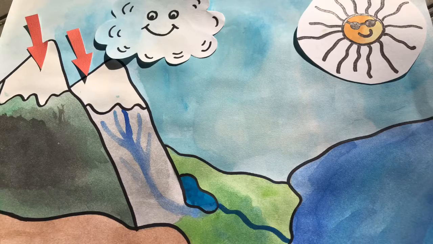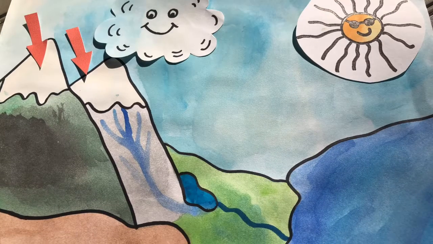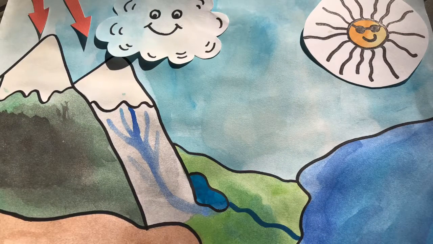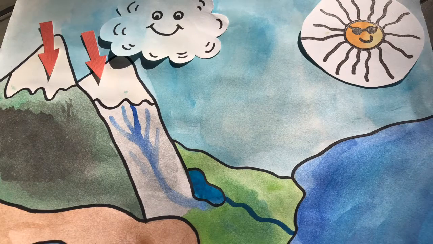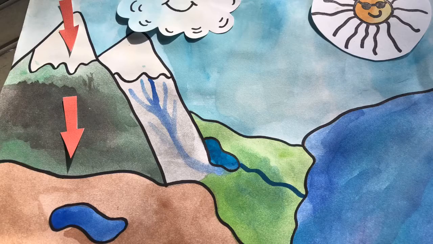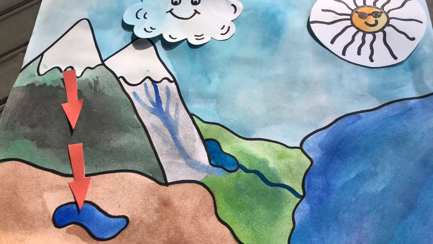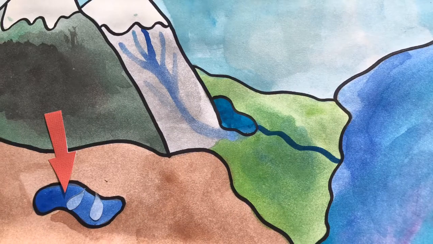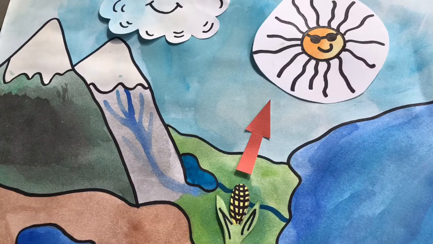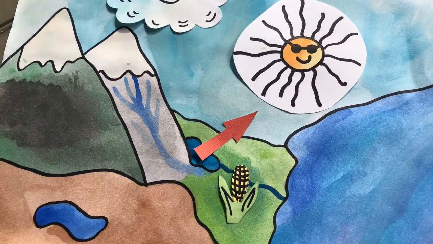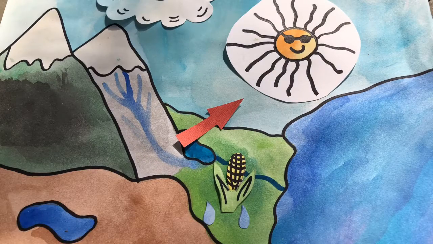Some precipitation is converted to ice that is stored in glaciers, typically for long periods of time. Precipitation can also sink through the soil to underground layers of rock, sand, and gravel called aquifers, where it is stored as groundwater. Water ends up in living components, such as producers, as they absorb water through their roots.